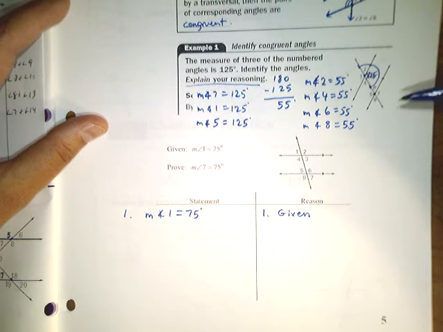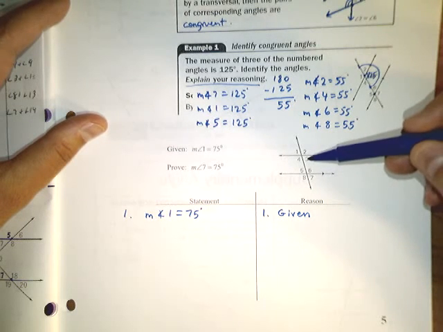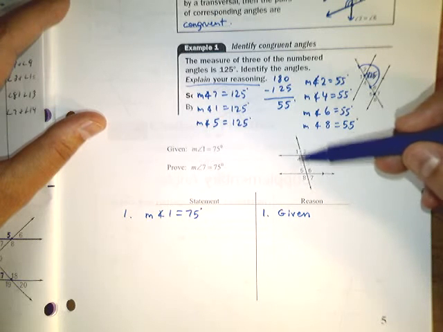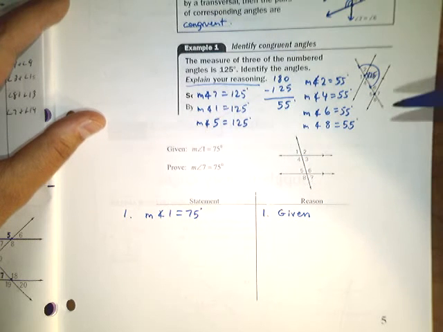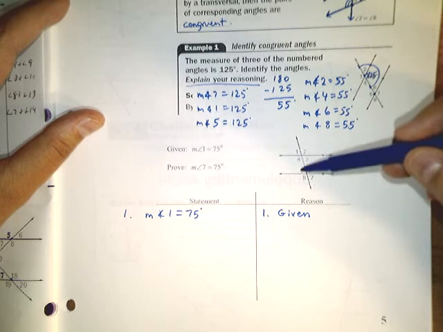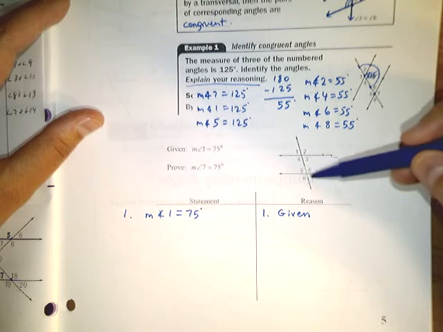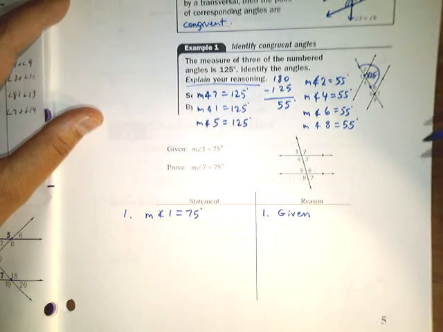So, I don't think I actually have to involve angle 3. I think I can just simply state that 1 and 5 are corresponding angles and therefore they're congruent, and then I can say that 5 and 7 are vertical angles and they're congruent, and I think that's really all I need.